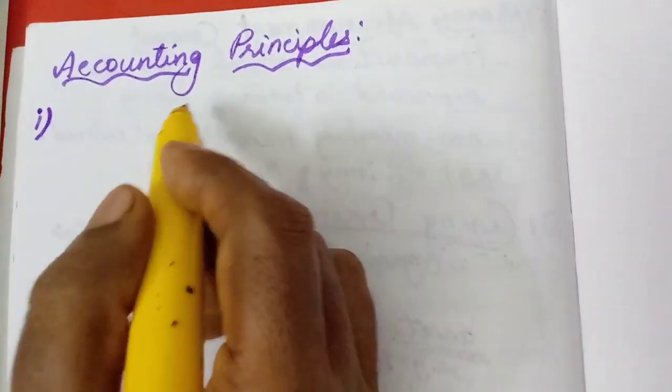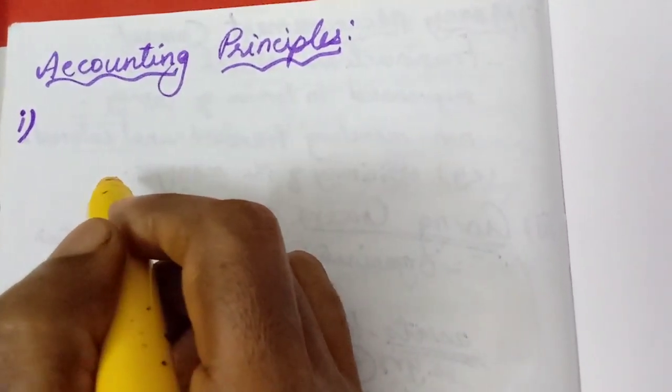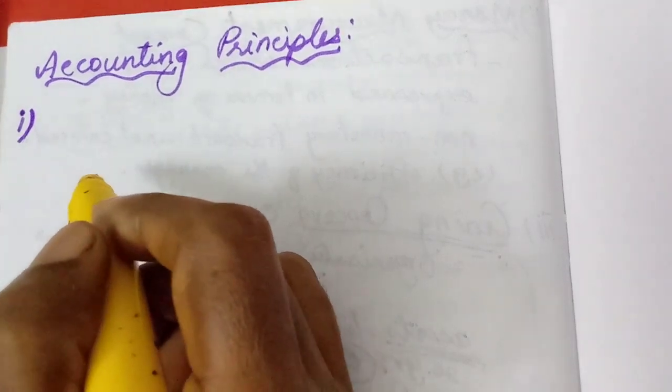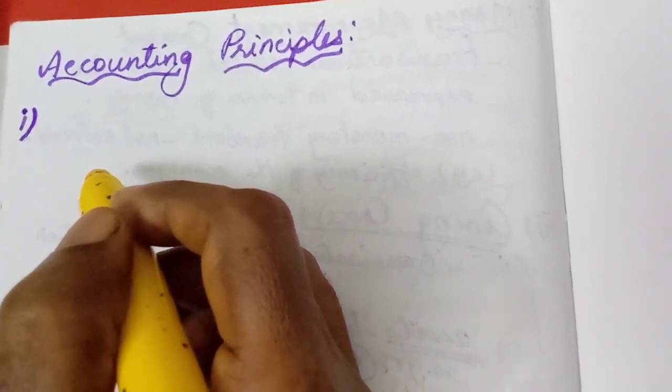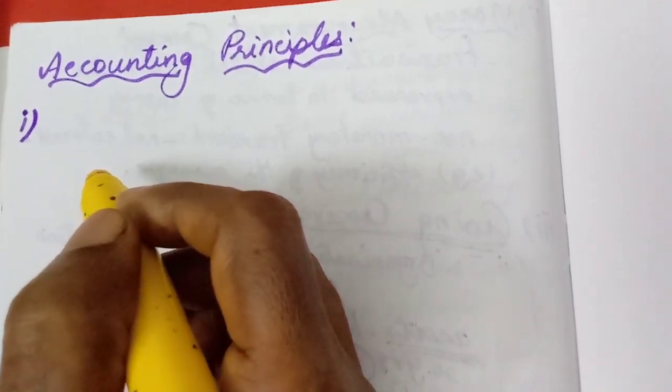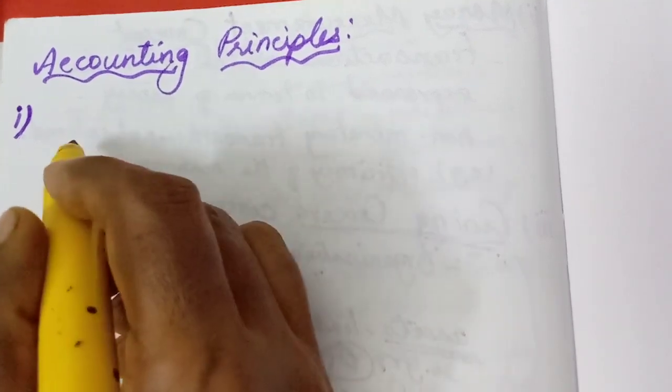Before starting today's class, I want to explain one term from the basic terminologies in accounting. One of the students has sent a message that I have left one topic, that is invoice.